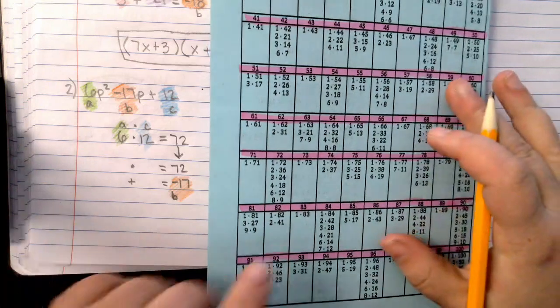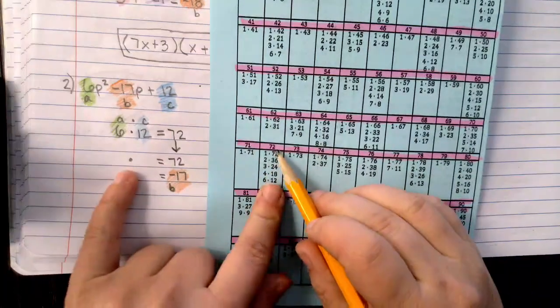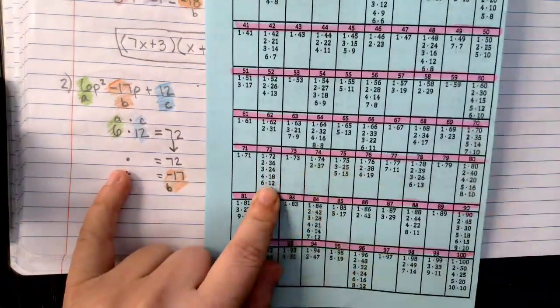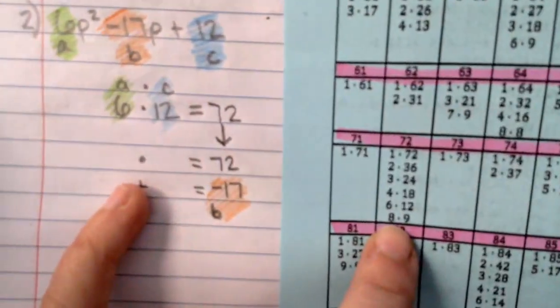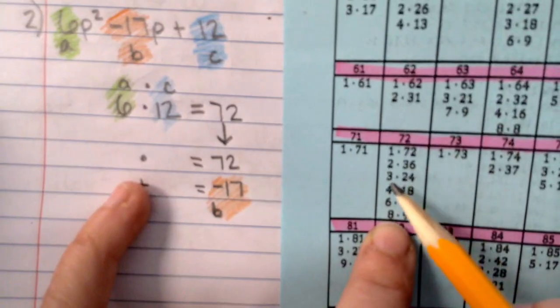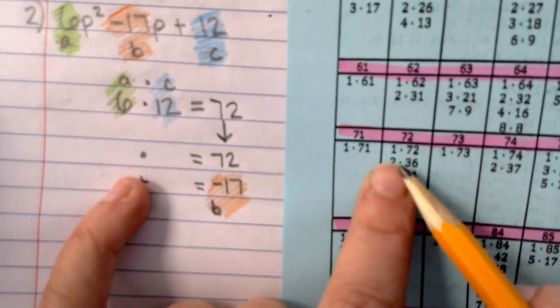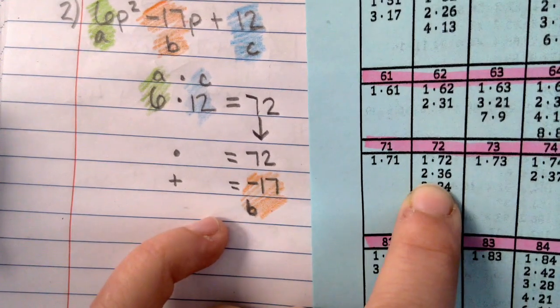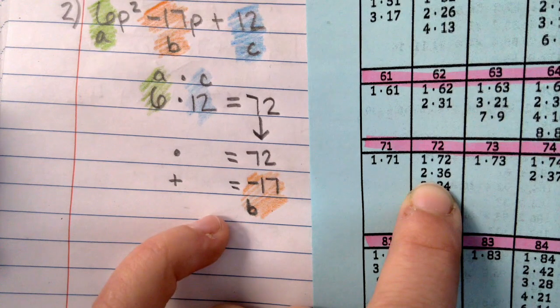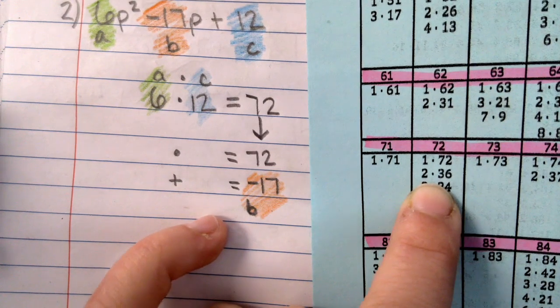And I'm going to think adding first with these pairs. So I'm going to think, does 1 plus 72, does that equal 17? Okay, what about 2 plus 36? What about 3 plus 24? If we're not sure, we can grab our Desmos. 3 plus 24, does that equal 17? No.